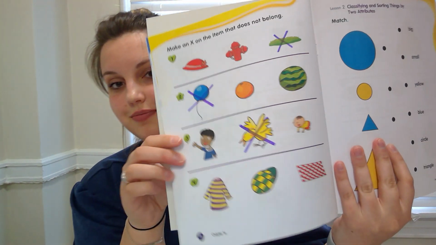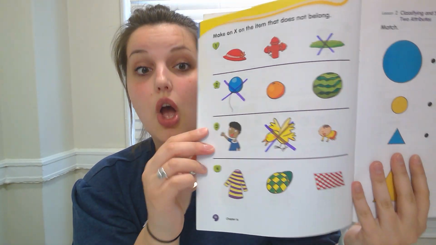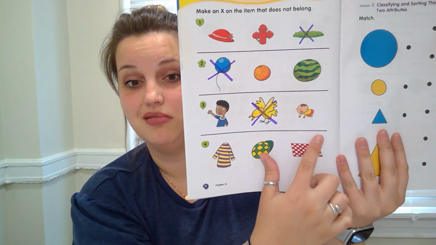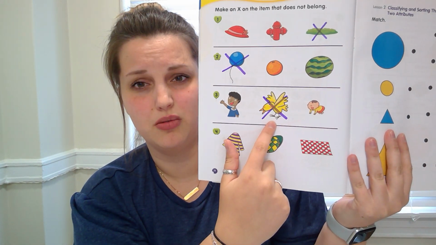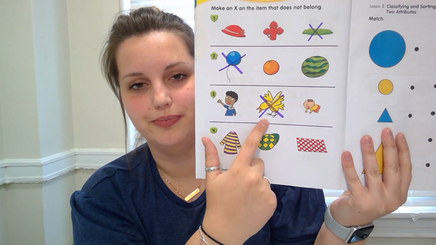Correct. Okay, I'm going to do it. Putting an X on the object that does not belong, or the picture. Is that what you also got? Right, because this is a human, and this is a human. Is that a human? No, that's an animal.